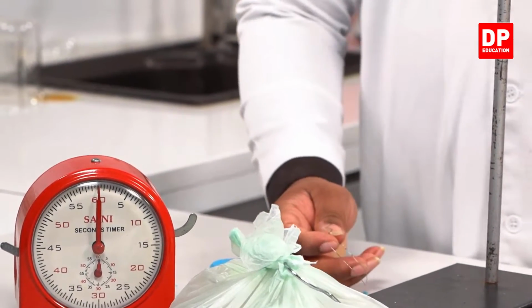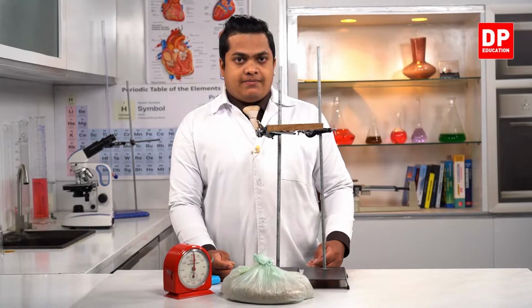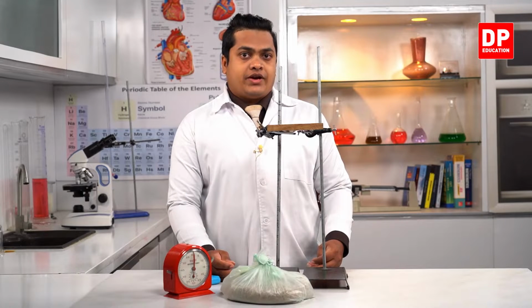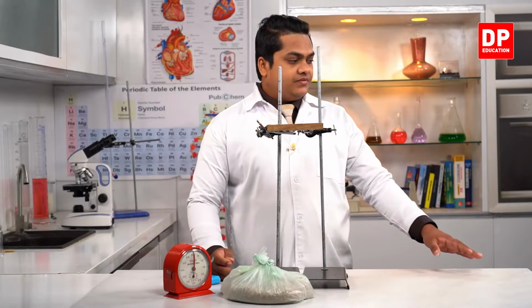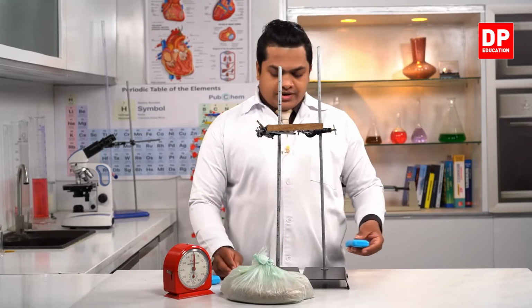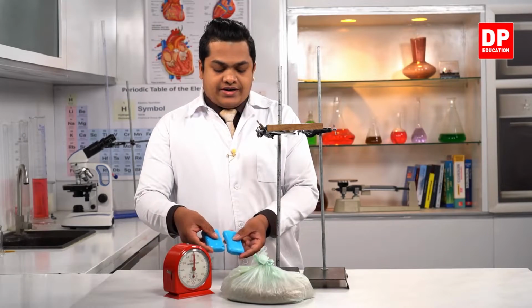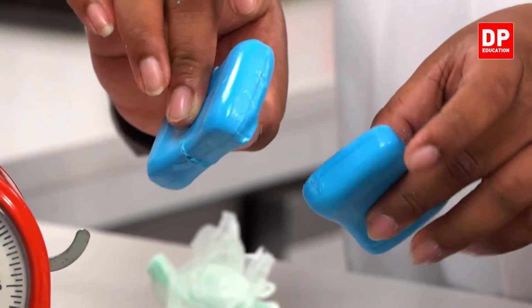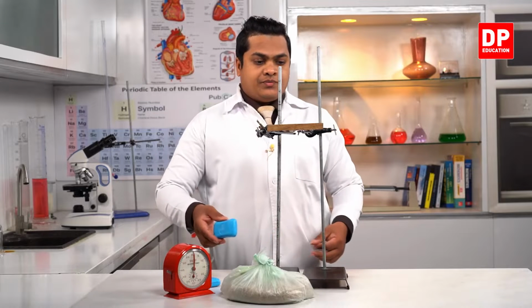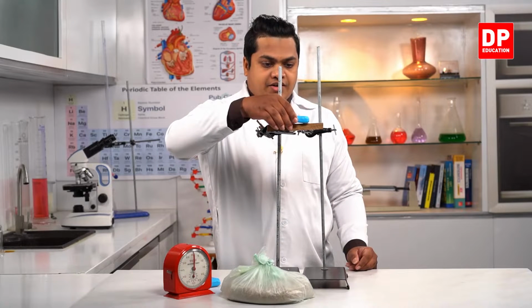I'm going to use the second bar of soap right now. As you can see, these two are identical. There's no difference in them. So let's keep it in here.